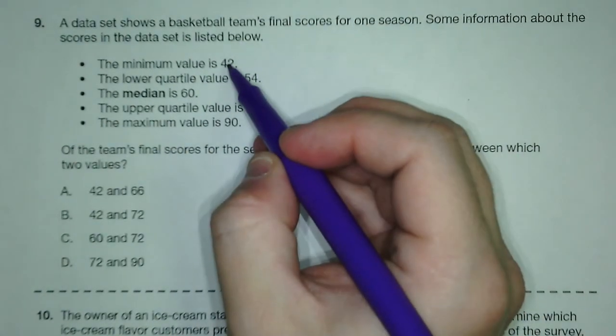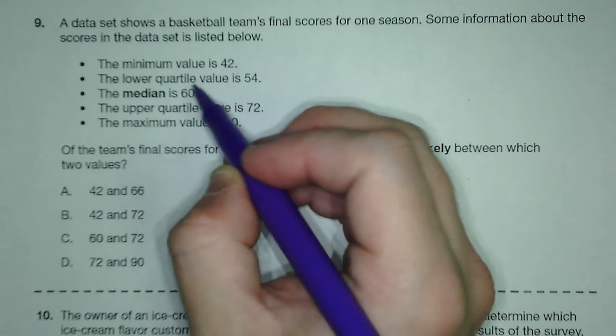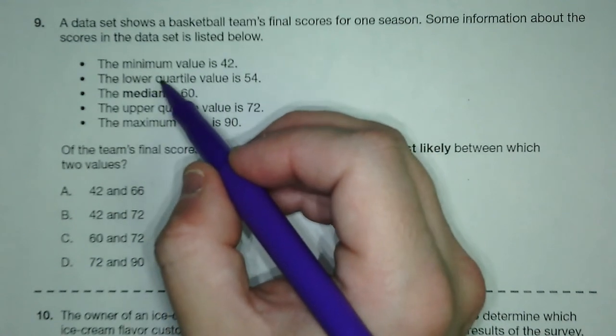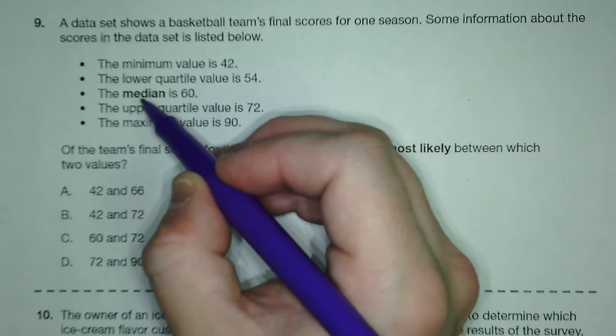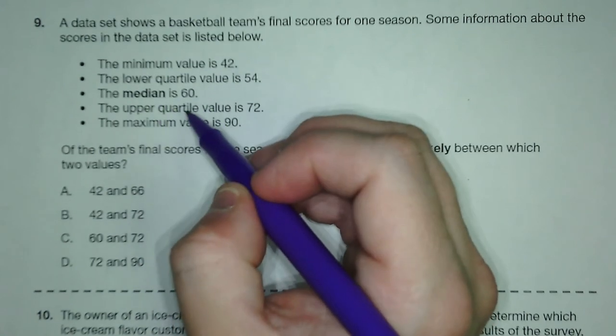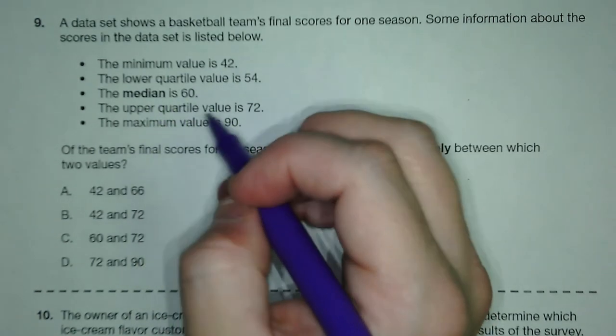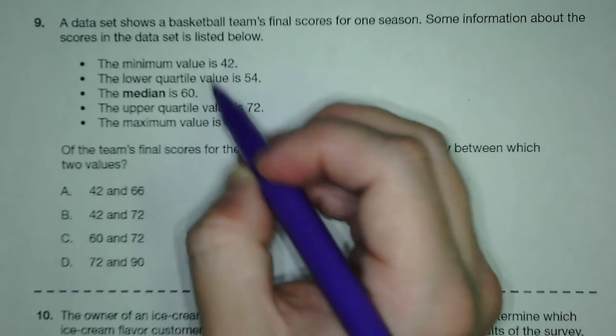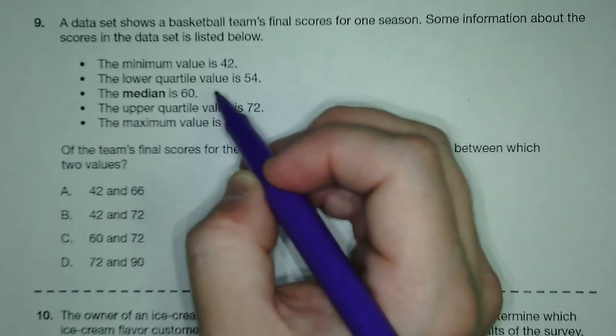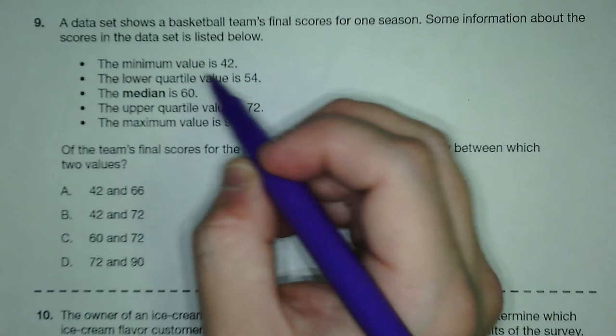Minimum value 42. Lower quartile. Remember, that's another name for like lower half median, the lower median. Well, the median is 60. The upper quartile, which is another term for like upper median, that's 72. And then the maximum, this is basically like, makes me think of a box and whisker plot, these specific items.